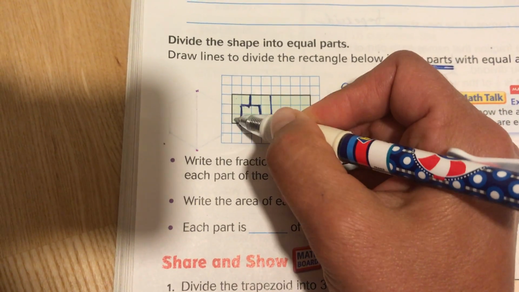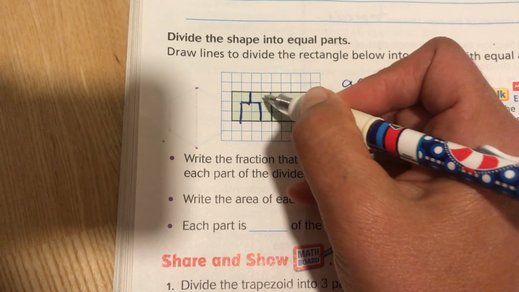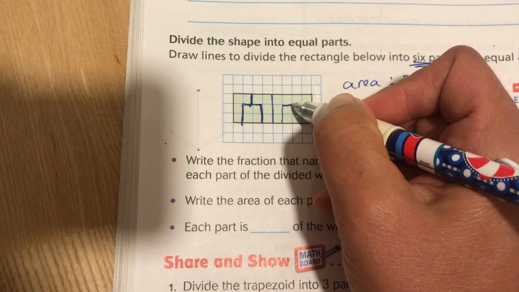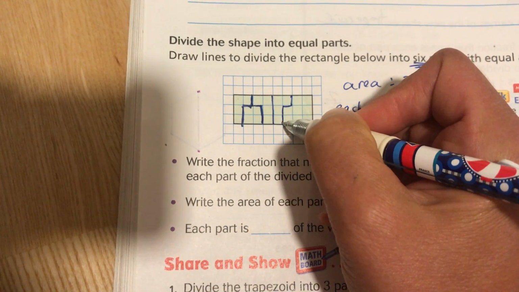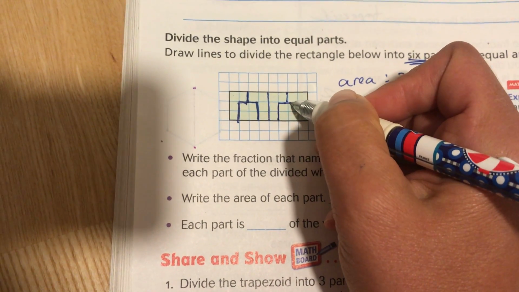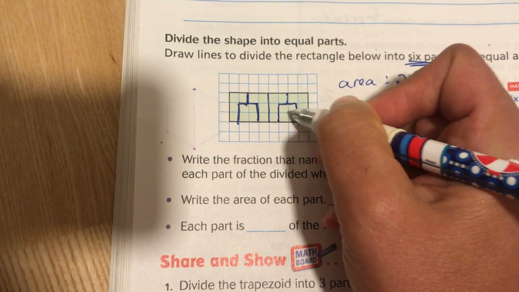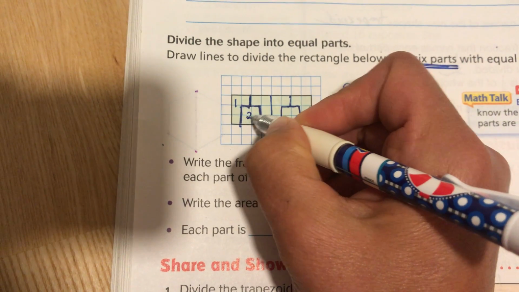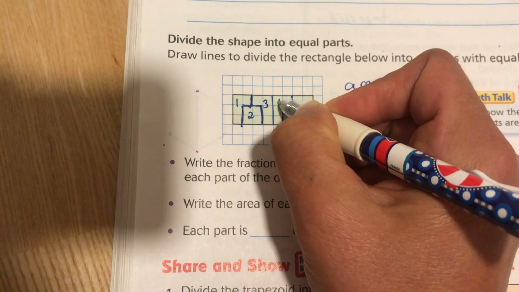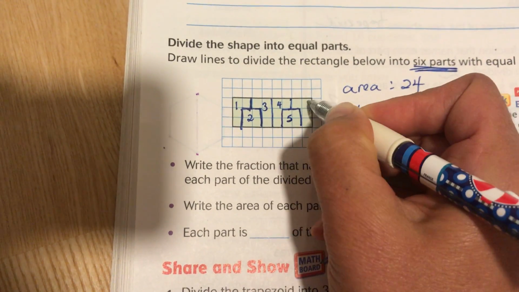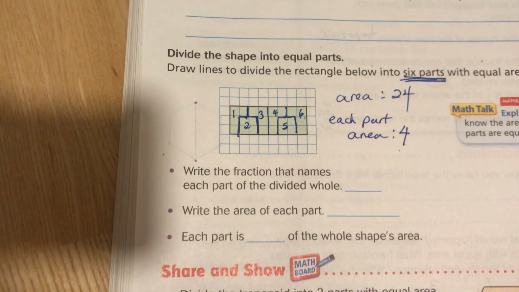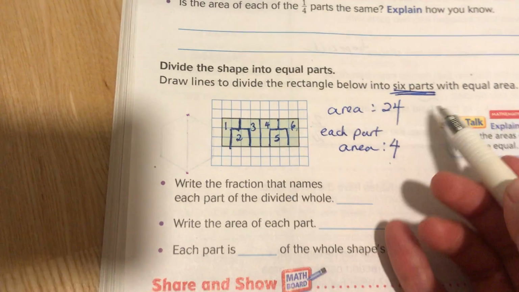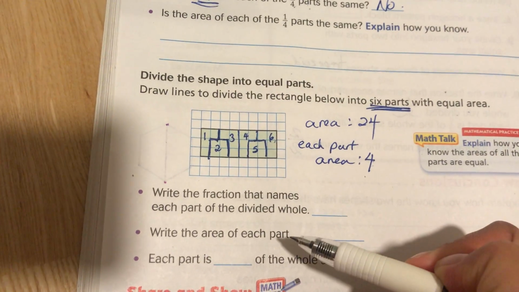So I've got 1 shape here, 1, 2, 3, and then I can do 4, and then I can do another square here, 5, 6, okay? So I've got 1 shape of 4, 2, 3, 4, 5, and 6, okay? And the shapes may be different, but each of them has an area of 4 units.